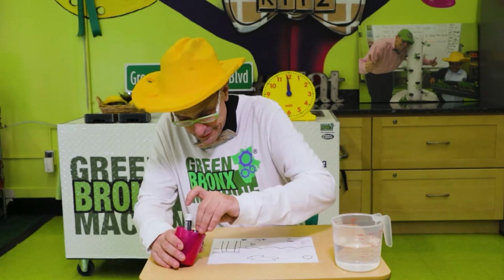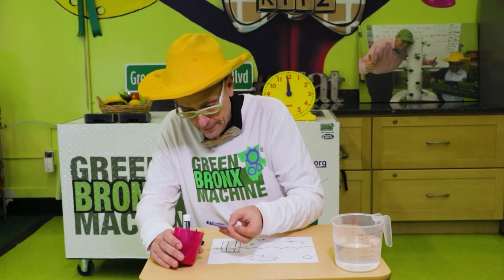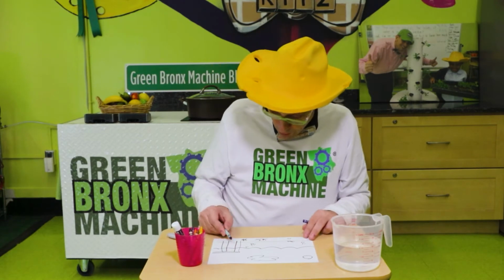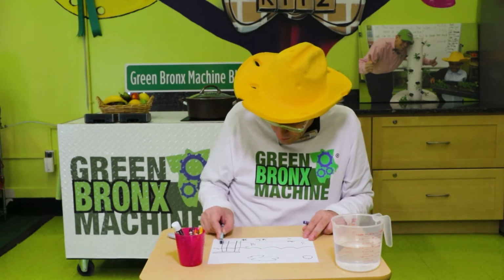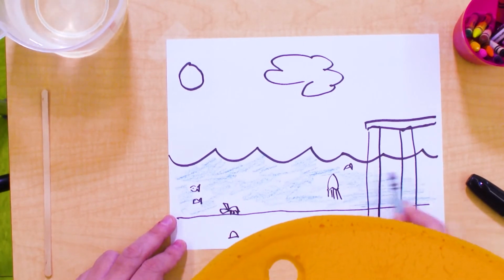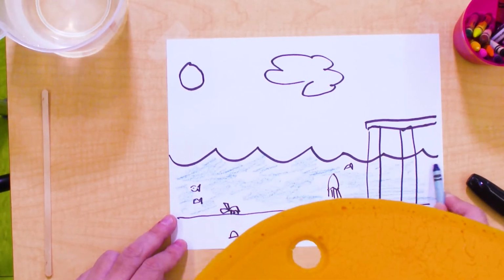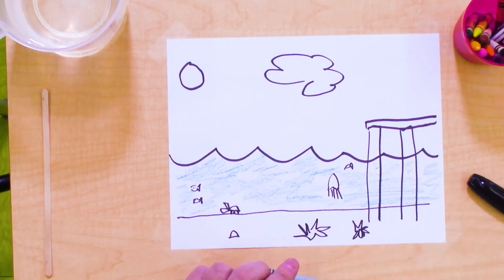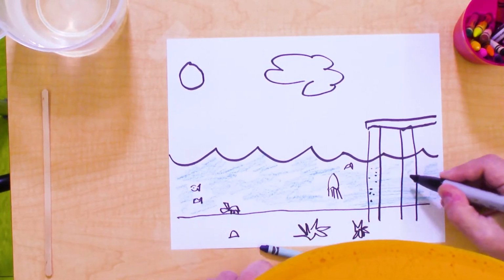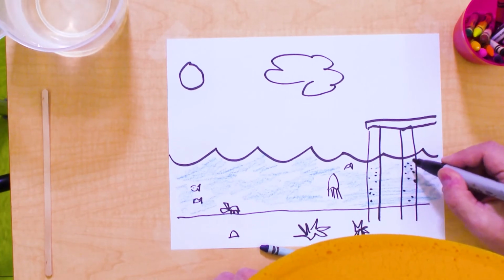I'll use 2 different kinds of blue. One for the water. I'll add in some barnacles. We learned all about barnacles from Sammy.